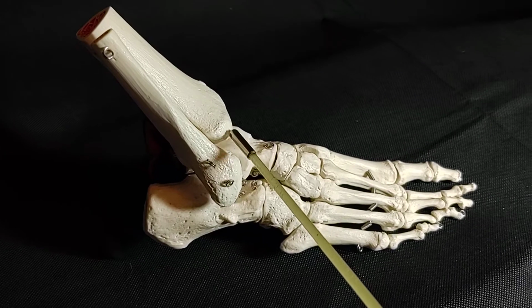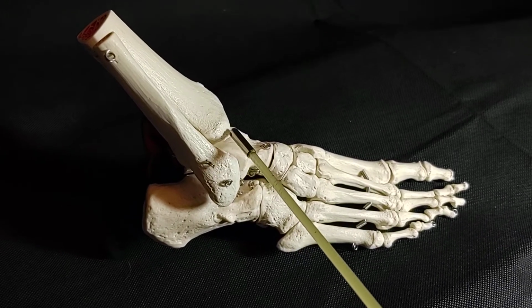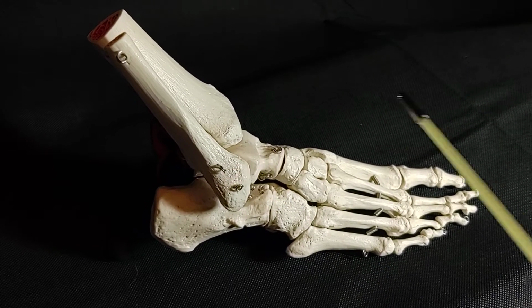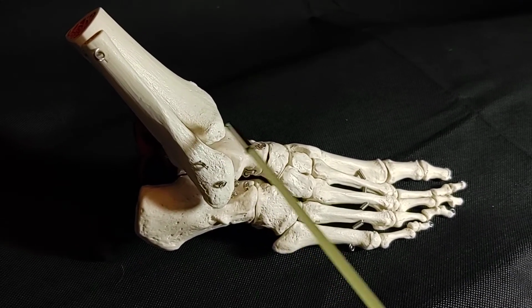It is a hinge joint at the ankle. So all of the lateral motion from our foot comes from the actual foot rather than from that ankle joint. That just does plantar flexion and dorsiflexion.